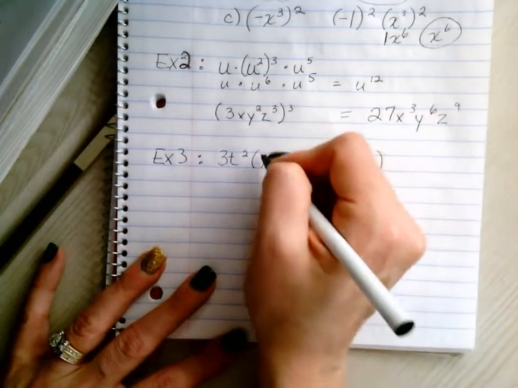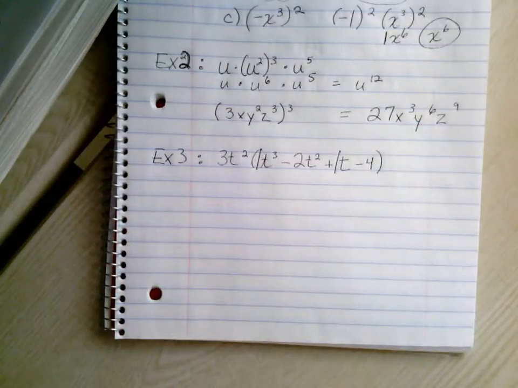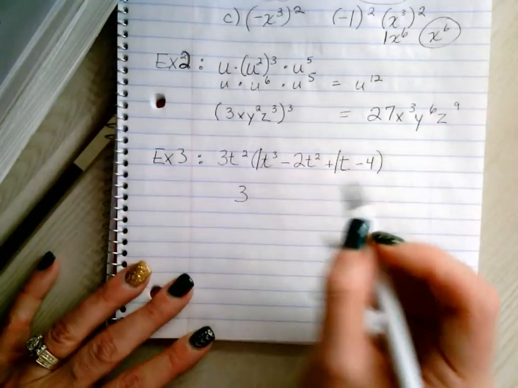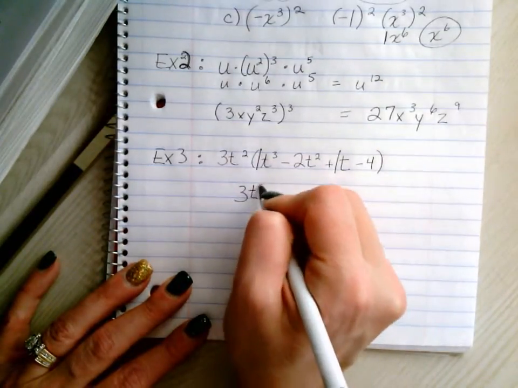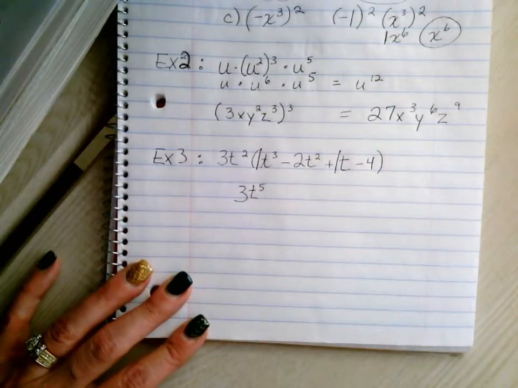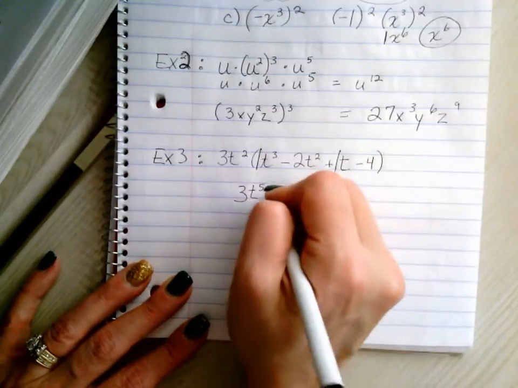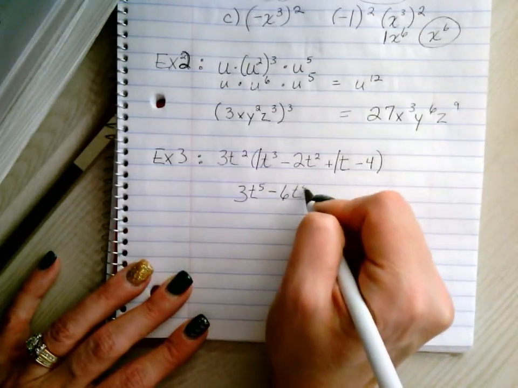Okay, so this is a 1 for a coefficient, this is a 1 for a coefficient. 3 times 1 is 3. T squared times t cubed, you add it, t to the 5th. Okay, that's the first piece. 3 times negative 2, negative 6. T squared, you add it.